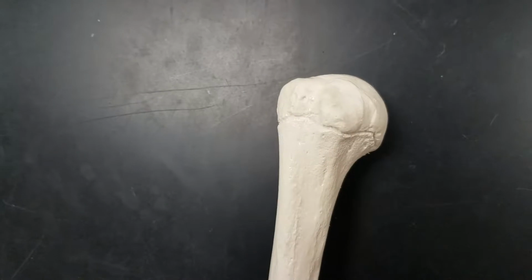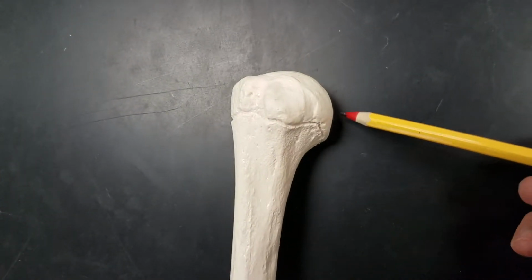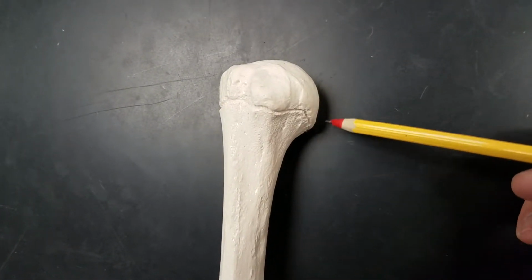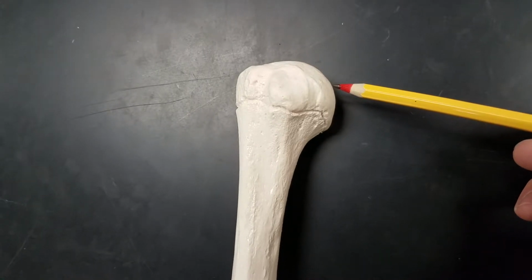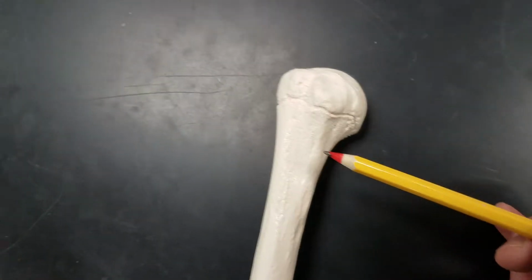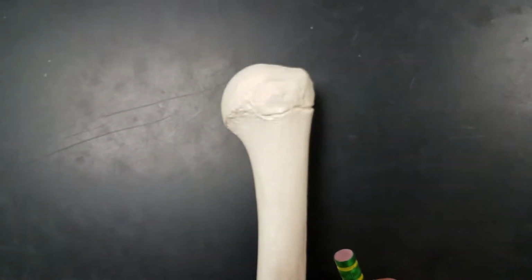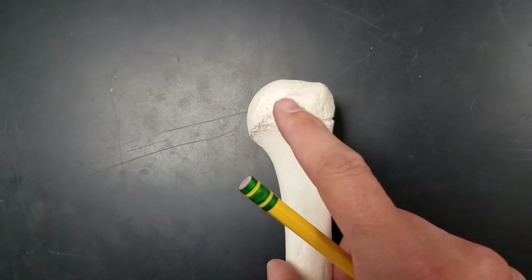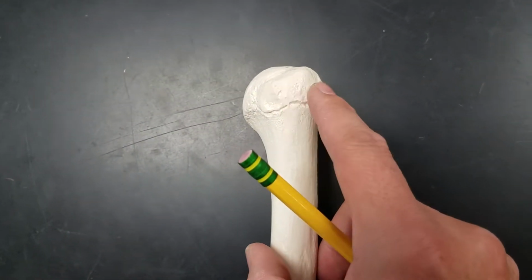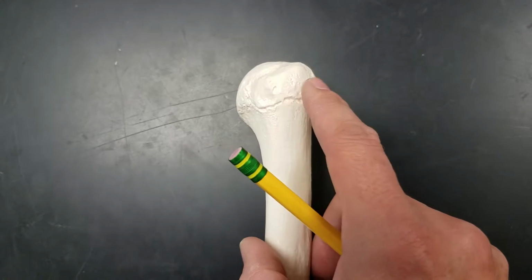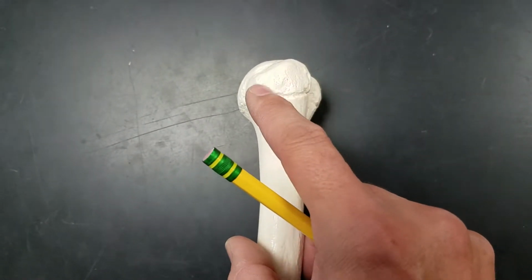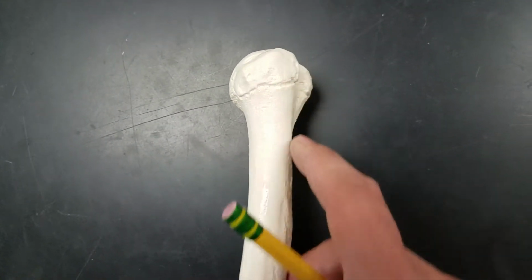So here's the head of the humerus. This makes up the ball of the shoulder joint. We call this a ball and socket joint. This area right here is known as the greater tubercle. The greater tubercle is this kind of bulging area right in here. That is the attachment site for all of the rotator cuff muscles.